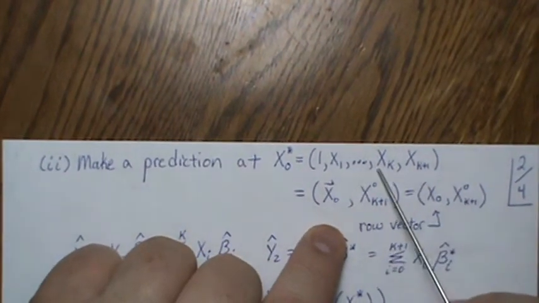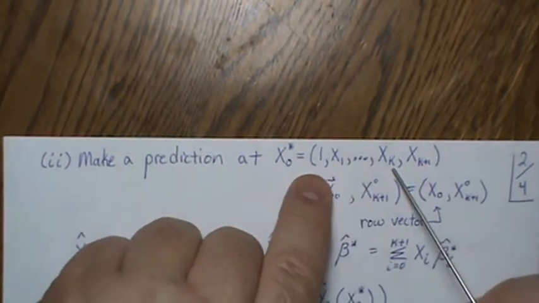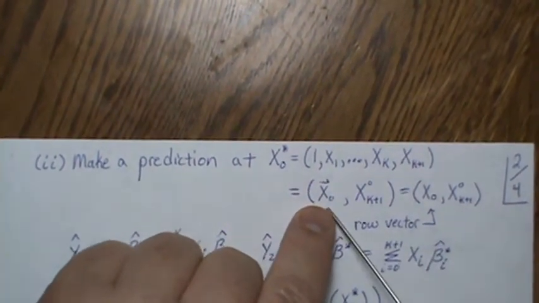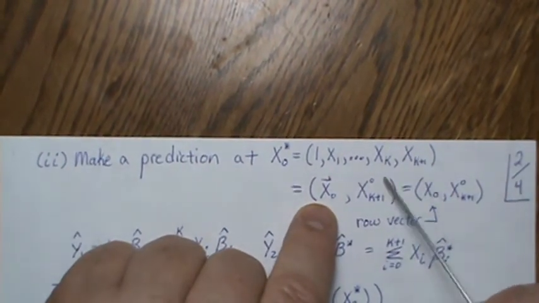Now, if these first k predictors with the 1 go into a row vector, and then this one data point, so it's a scalar, goes here.